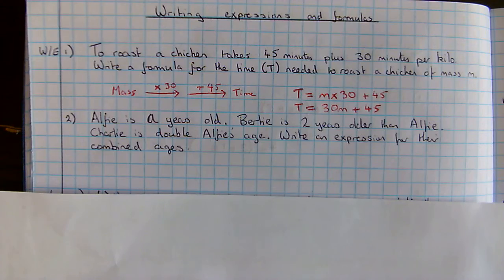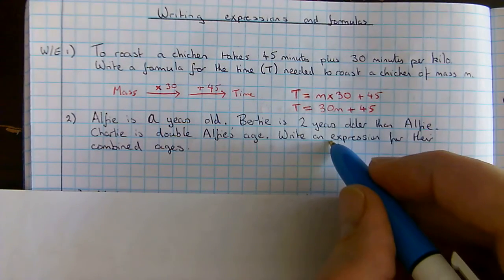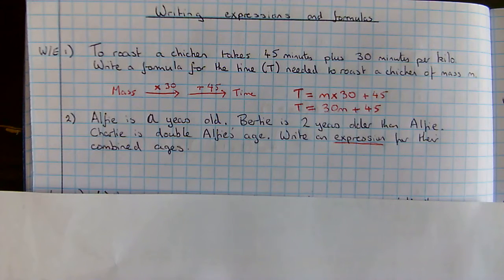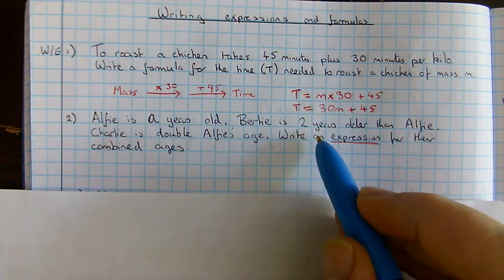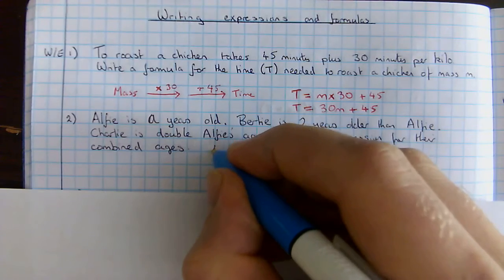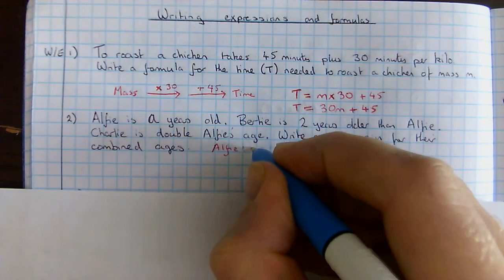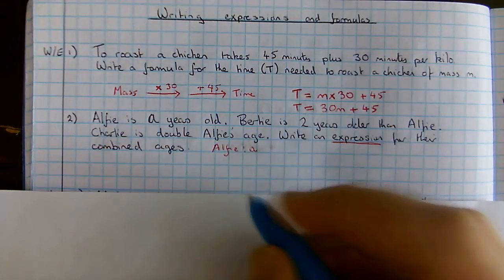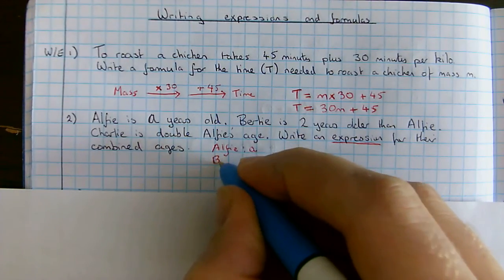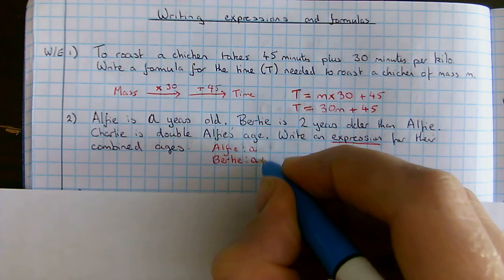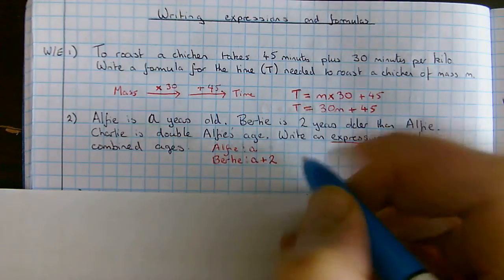Let's have a look at the second one. It's slightly different because in this case it asks me to write an expression. Remember, in an expression I shouldn't see any equal sign. So I'm told that Alfie is A years old. Bertie is 2 years older than Alfie. So I'm going to just start by writing those down. Alfie is A. Bertie is 2 more than A. So I'm going to write that as A plus 2.